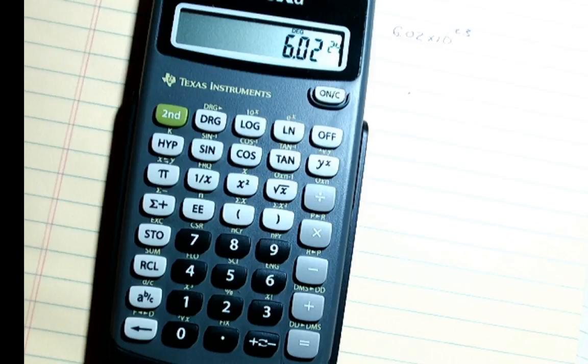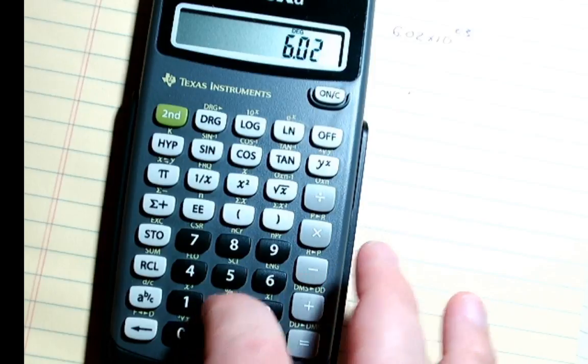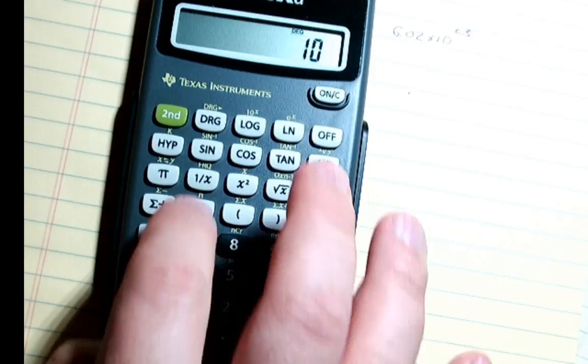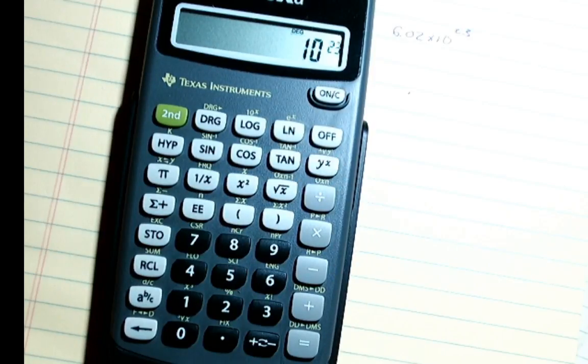So when we typed 6.02 times 10 EE23, we weren't saying times 10 to the 23rd power. What we were saying was times 10 to the 23rd power, times 10 to the 24th power, which is what that shows us. That's a real danger. That's something students get wrong all the time. So, as you go forth to use the TI-30XA in your science classes, it works perfectly well. You just have to be careful.